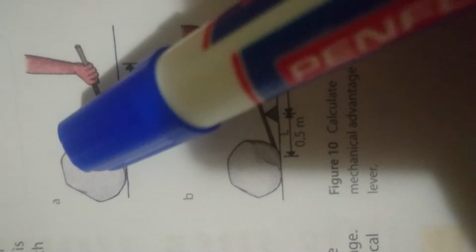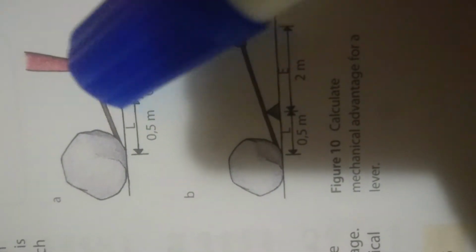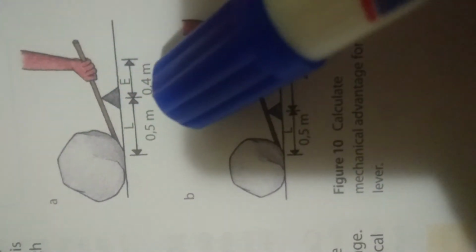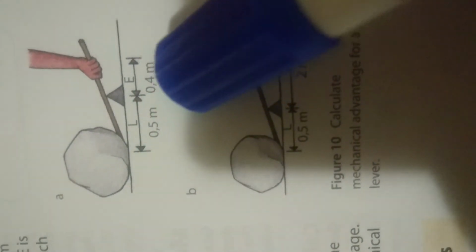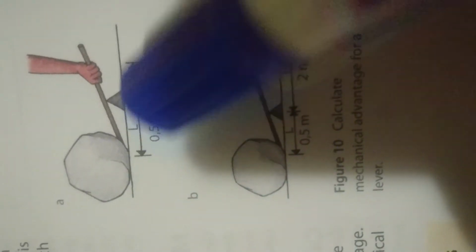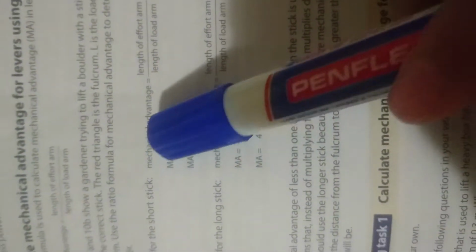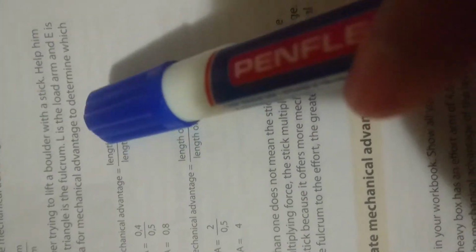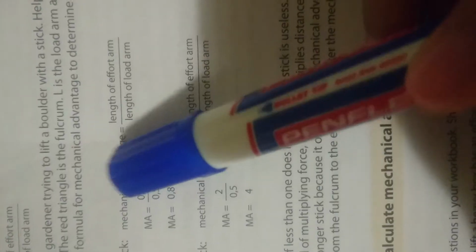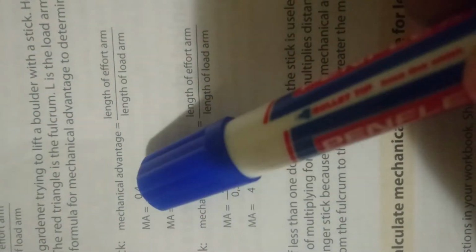Here is the load arm. It is the distance from the fulcrum to where the load is being applied. The distance of the load arm is 0.5. So let's put it into our formula. Firstly, we write down the formula. The length of the effort arm, 0.4, we put in our formula. The length of the load arm is 0.5, we put it into our formula.